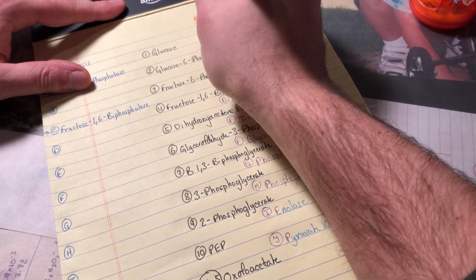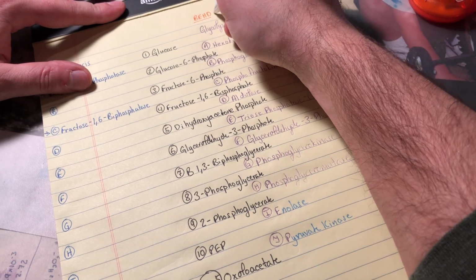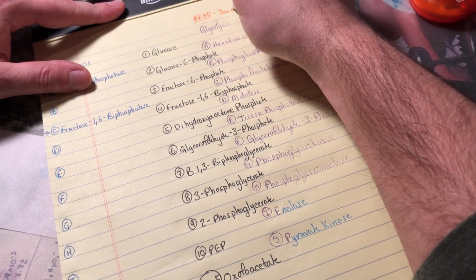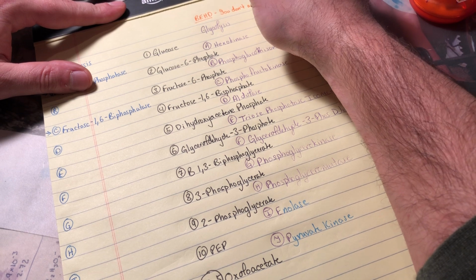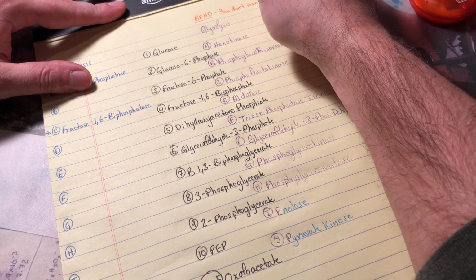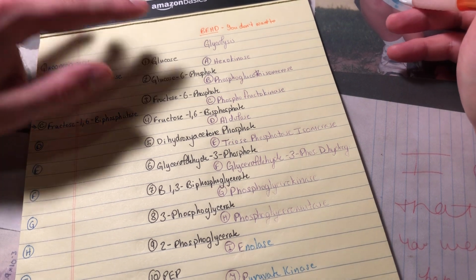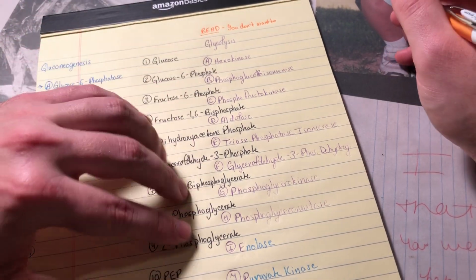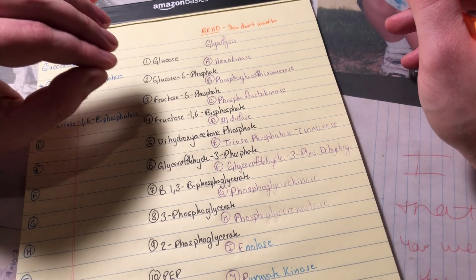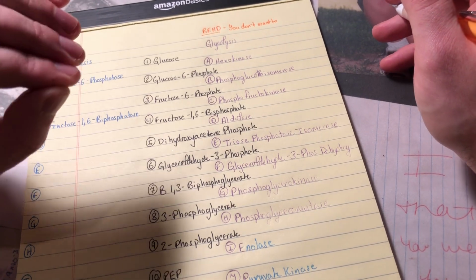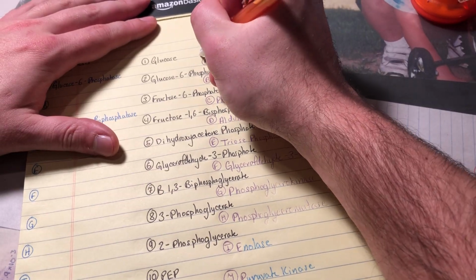So the letters B-E-H-D, you don't want to get out of bed. So you're going to skip B, E, H, and D for this. So every letter aside from B, E, H, and D gets an arrow that looks like this.